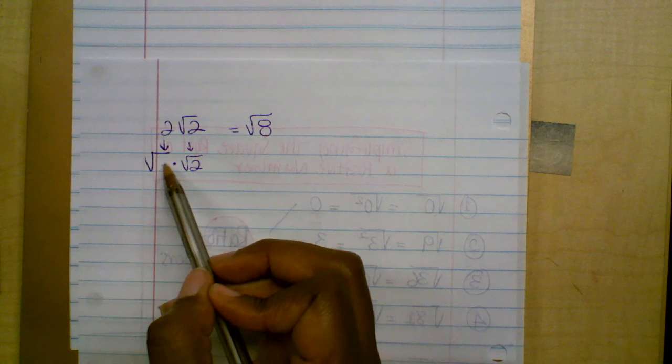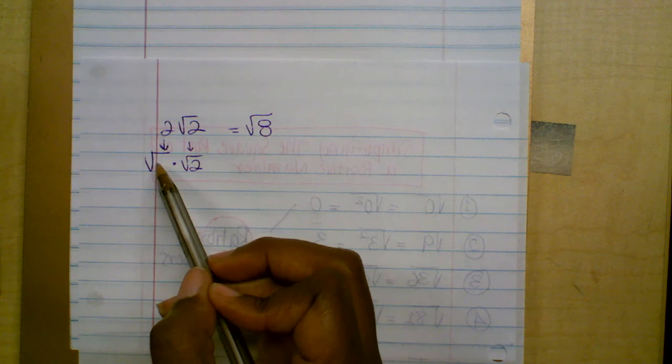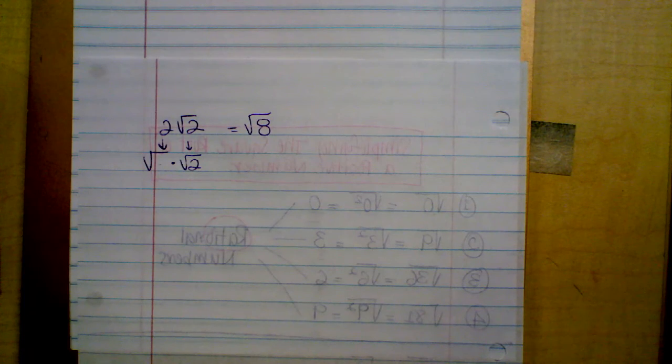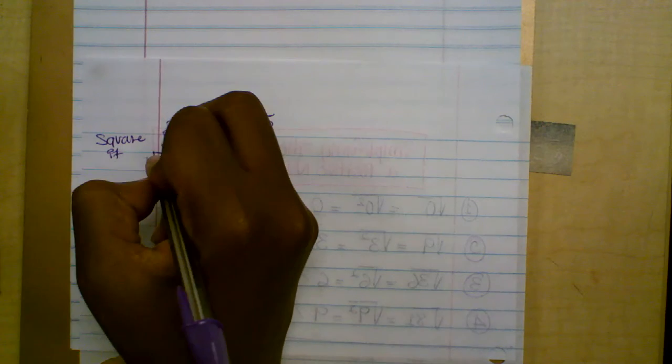And now 2, I want to write 2 as a square root, okay? So what number do I write as a radicand? What number do I take the square root of to get 4? How do I get that number? You have to make sure you square it. Okay, so now we get 4, and those two square roots can be written as a single square root, and you end up with 4 times 2.